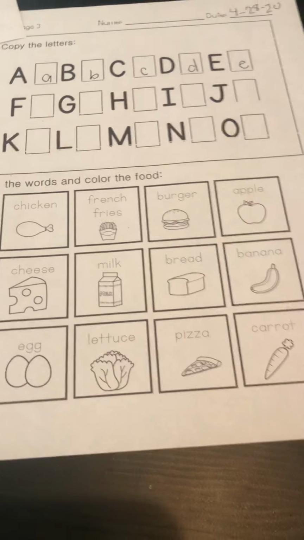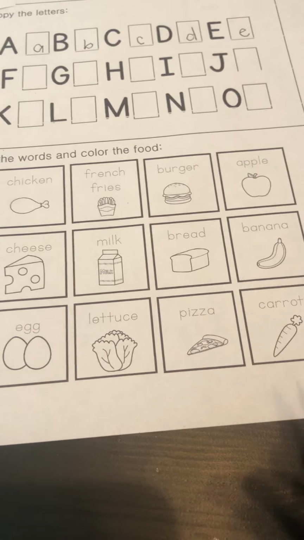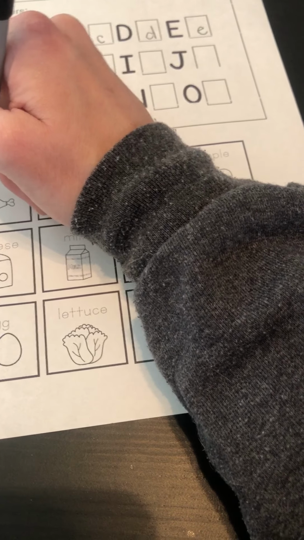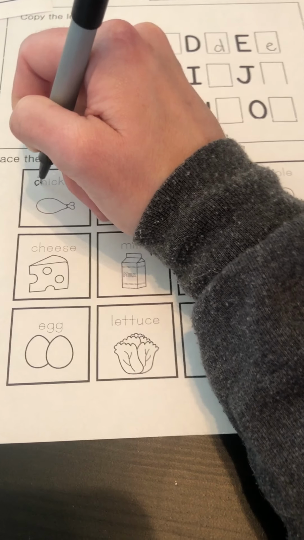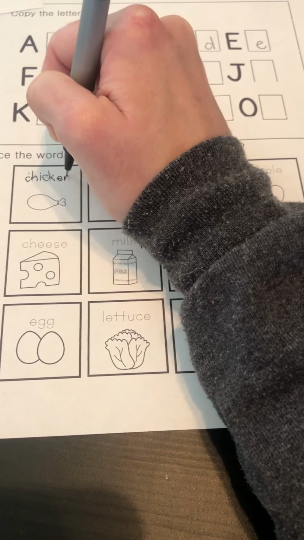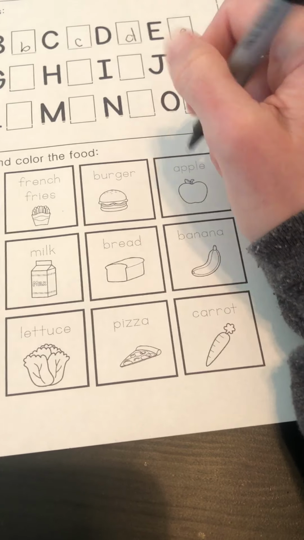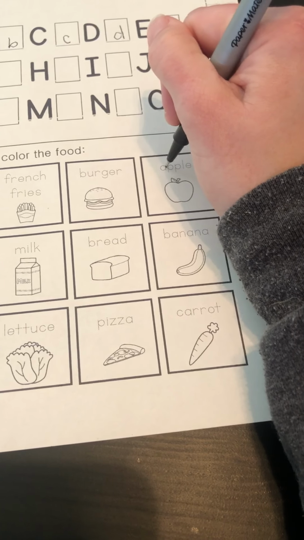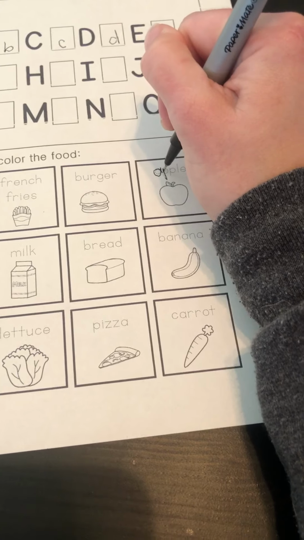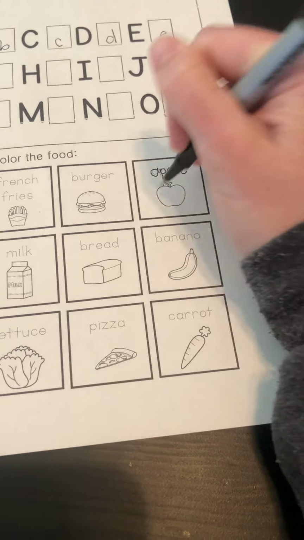Trace the words and color the food. Okay, so these are very, very popular foods that I've seen all of you eat. Might be a little too small for me to trace, but let's see. C-H-I-C-K-E-N, and that spells chicken. Let's do an easy one. Let's do apple. Everybody knows how to spell apple because it's the first thing you see in the alphabet, usually. A, P, P, L, E, apple.